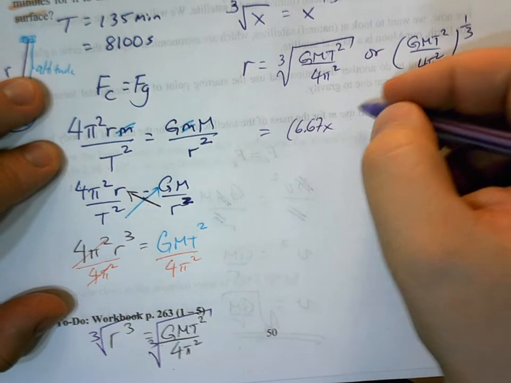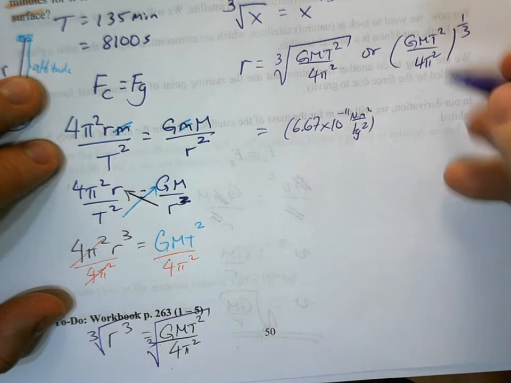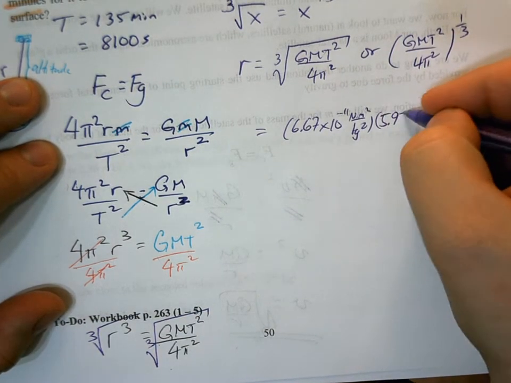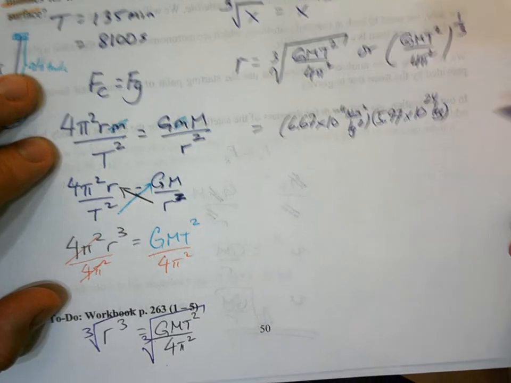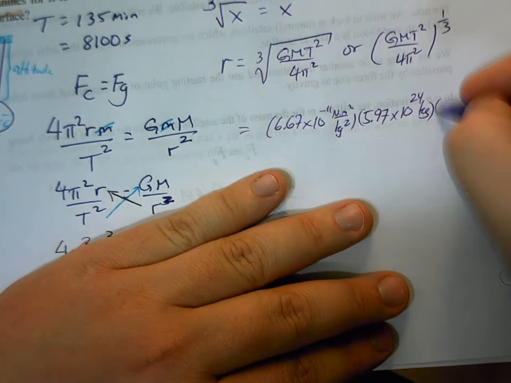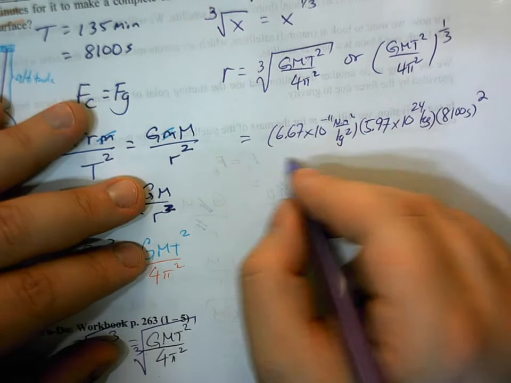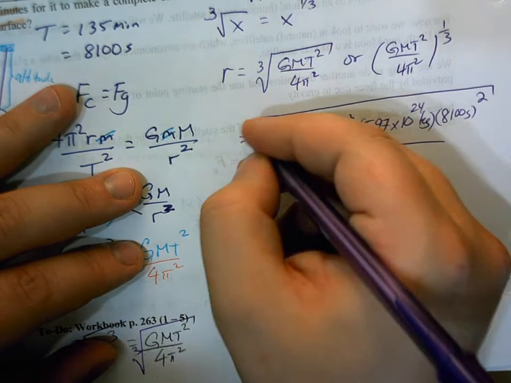So I got the universal gravitational constant. I have the mass of the Earth. I can't remember what it is in the data sheet. There's two I've learned over life, 5.97 and 5.98 times 10 to the 24 kilos. So if I picked the wrong one, apologies. We have that period of 8100 seconds, and we're going to square that. And then we're going to divide this by 4 pi squared. And then we're going to cube root all that.